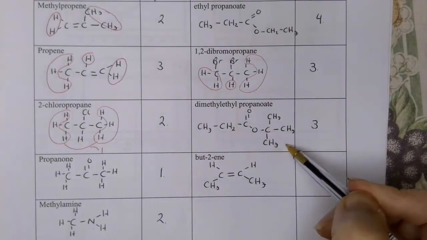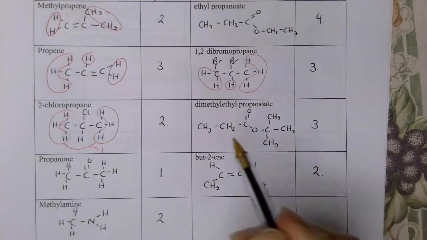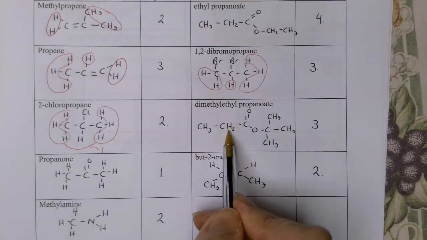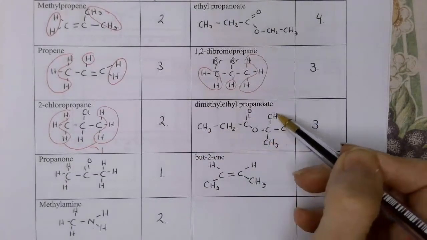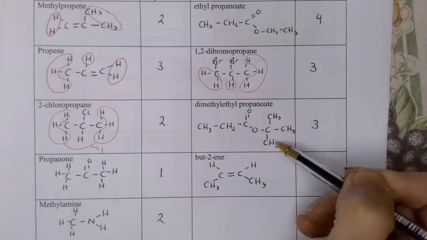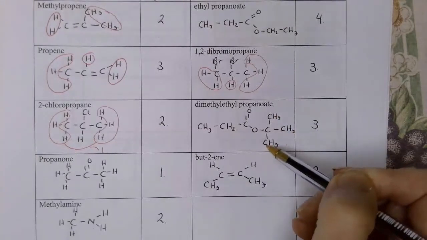If I take this ester, methyl ethyl propanoate, we've got 2 signals here from these 2 hydrogen environments, but then if you look, these hydrogens here, all of these are in the same environment, so there will actually be 3 signals.